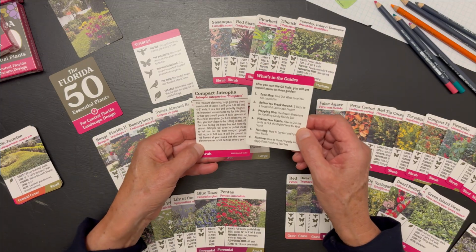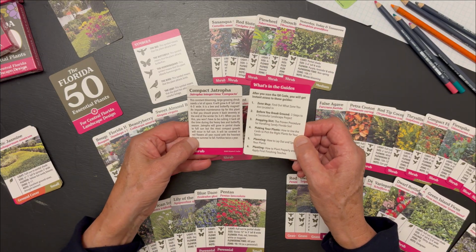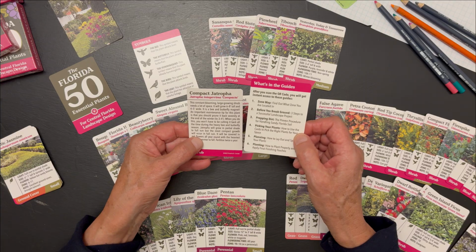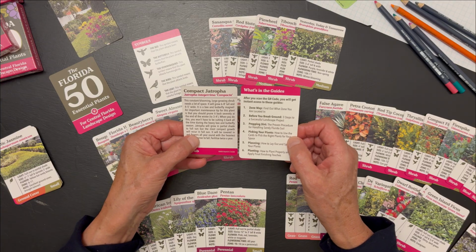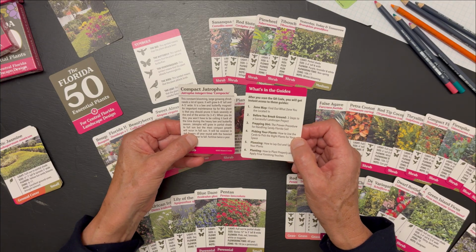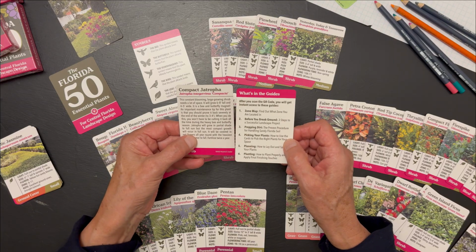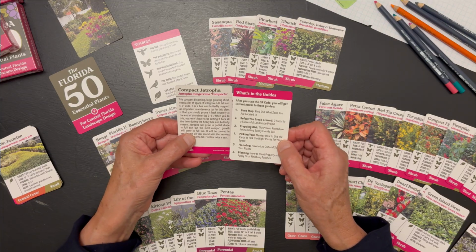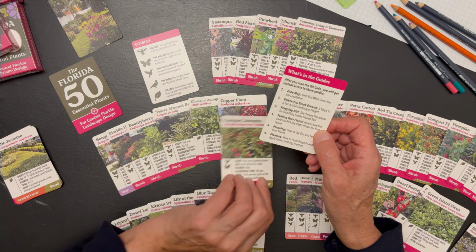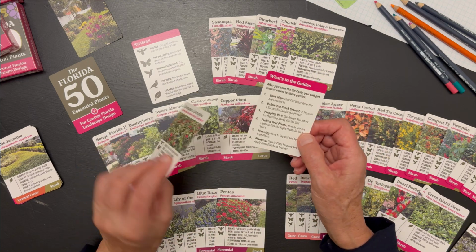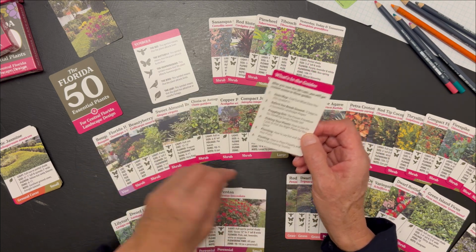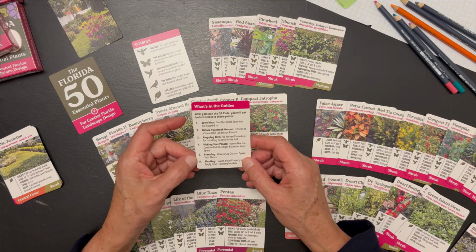A lot of this is more personal information, since I've done maintenance for a number of years for people, and there's specific ways you want to handle the pruning. When do you prune? How do you prune? You get a lot of information on this little card that is really vital for that plant's success.